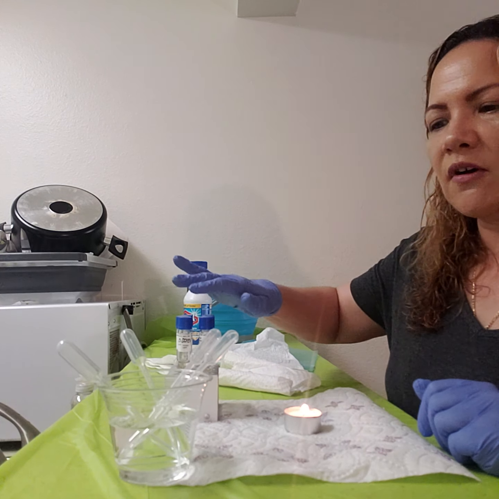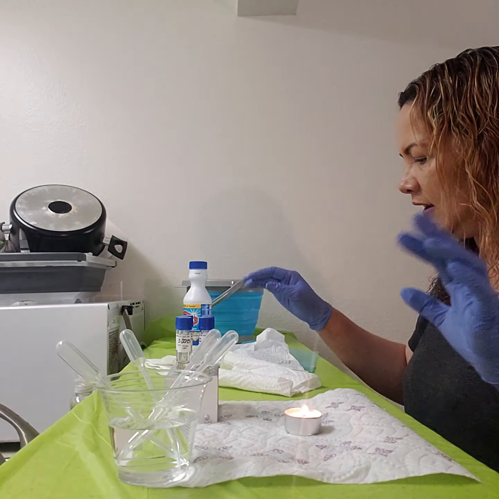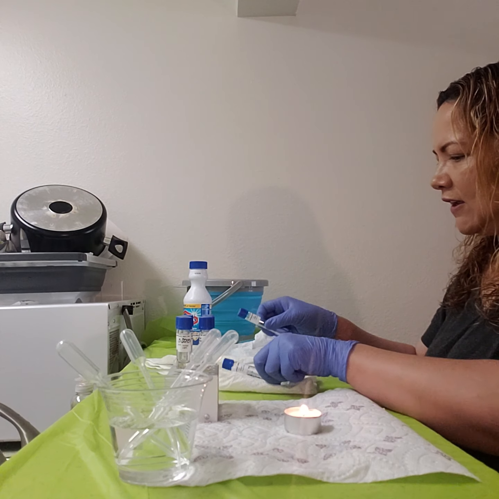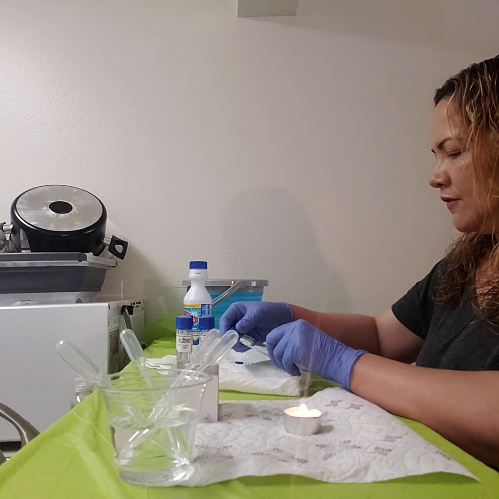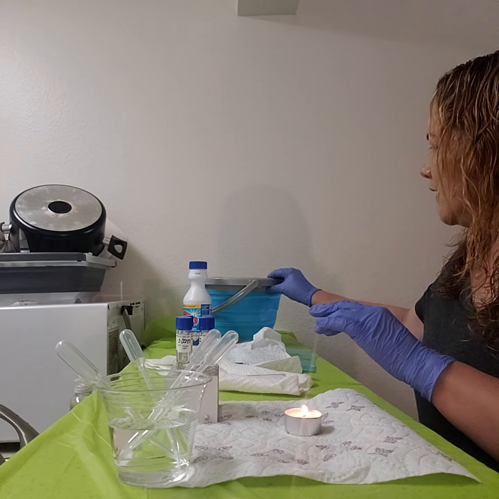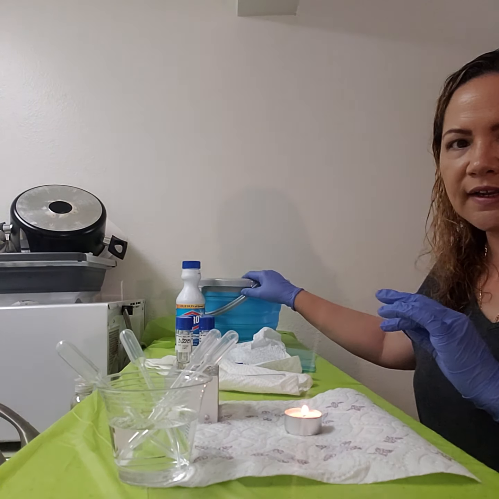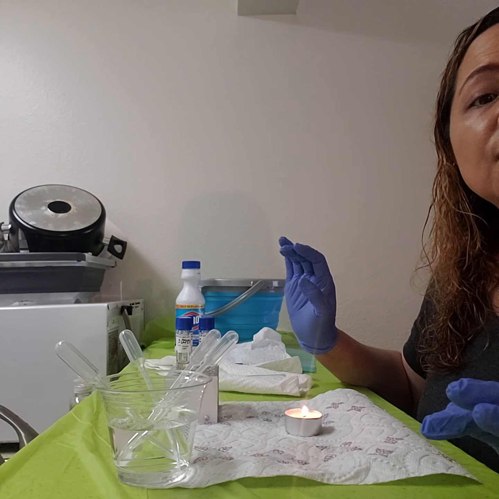And I labeled them all here. I have my alcohol ready. I have all of the actual bacteria, and then I have my bleach here ready. And I'm going to go over a few things first.